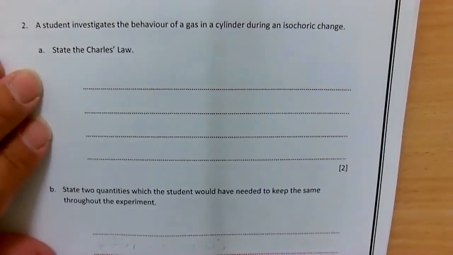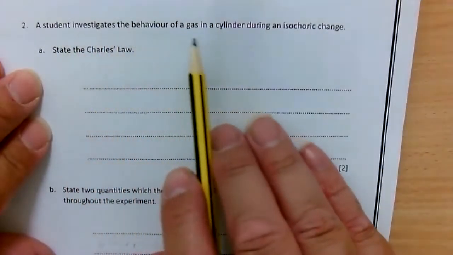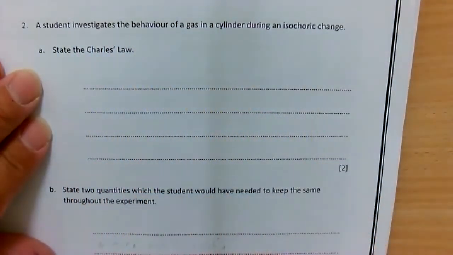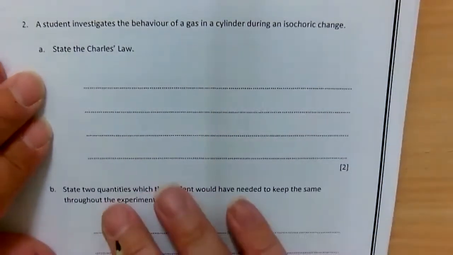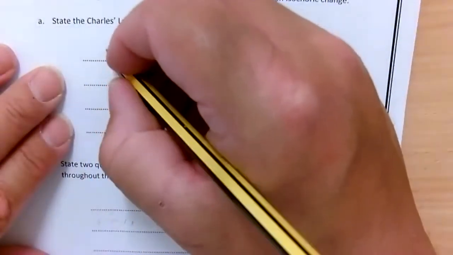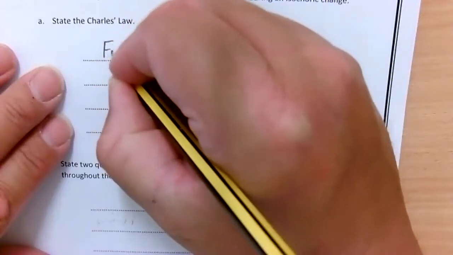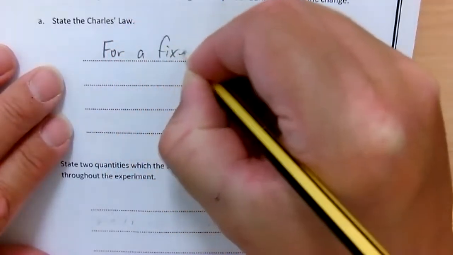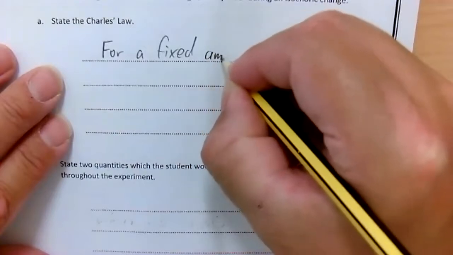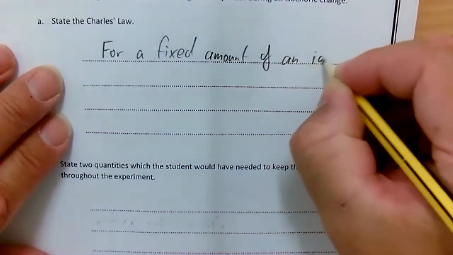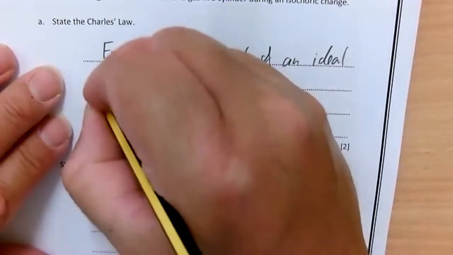So it says a student investigates behaviour of a gas cylinder in isochoric change. So it isn't. It's isobaric, but never mind. It says state Charles' law. So Charles' law is basically 2 things. You've got to put the caveat in first. So it's for a fixed amount of an ideal gas. Remember, it has to be an ideal gas.